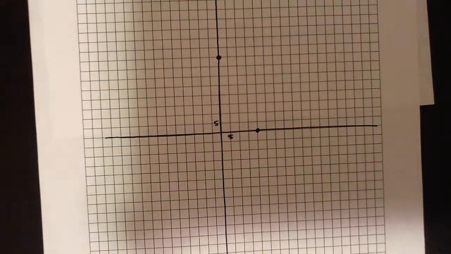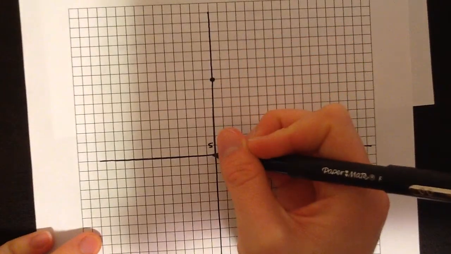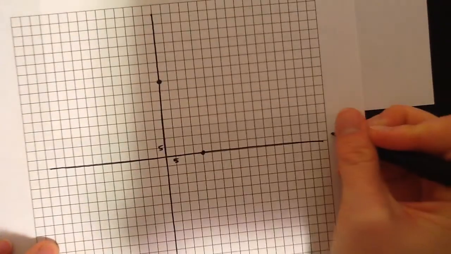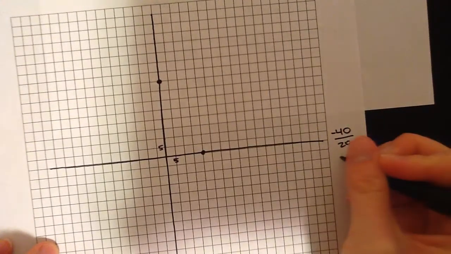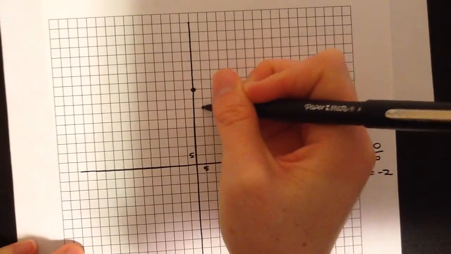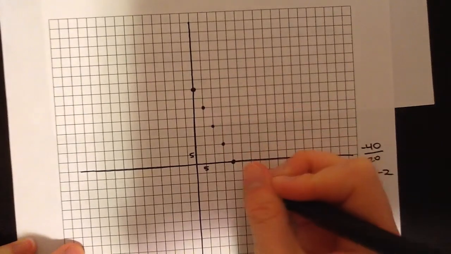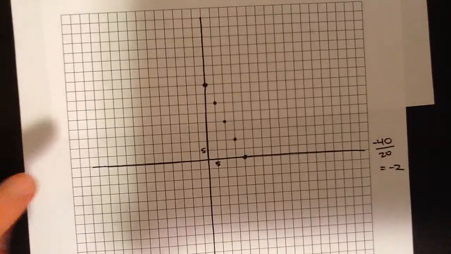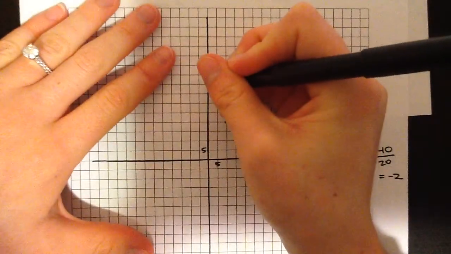Okay, so now when I plot this line, remember, the reason I have graph paper is so that I can be perfectly accurate. So I go down 40 units and then over to the right 20 units. So going down 40 units over to the right 20 units reduces down to -2. So I'm going to go down 2 boxes to the right 1, down 2 to the right 1, down 2 to the right 1. You can kind of carry that pattern on. However, I'm not going to go into the negative realm here. So I'm only going to be in the positive realm.